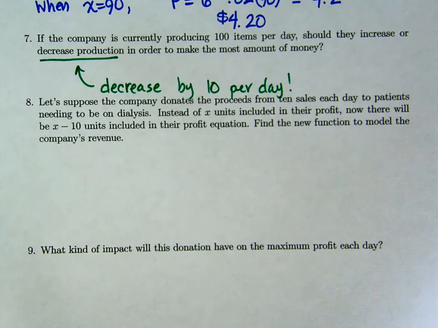Let's suppose the company donates the proceeds from 10 sales each day to patients needing to be on dialysis. It's quite a popular need. It's expensive. Instead of x units included in their profit, now there will be x minus 10 units included in their profit equation. Find the new function to model the company's revenue.